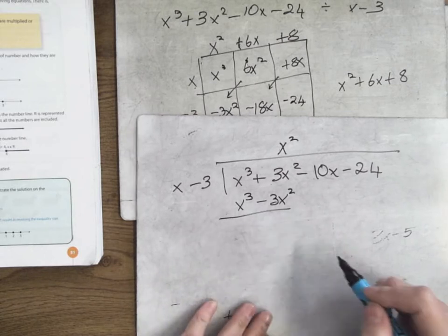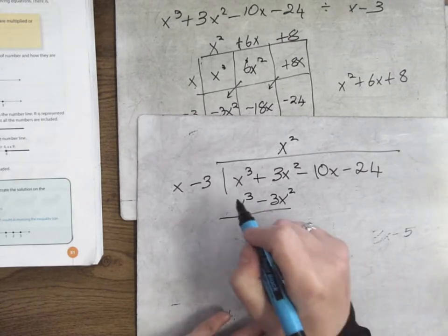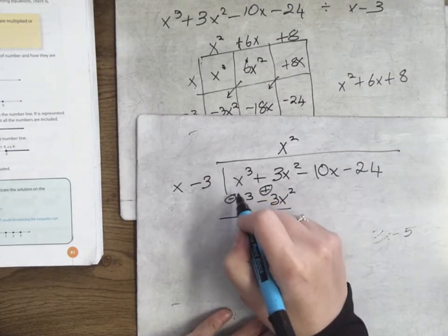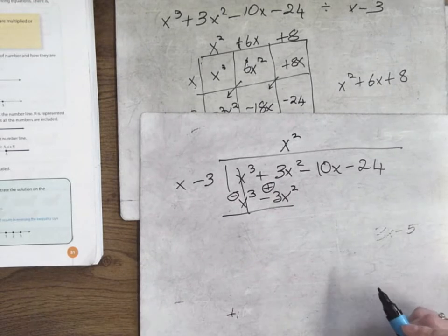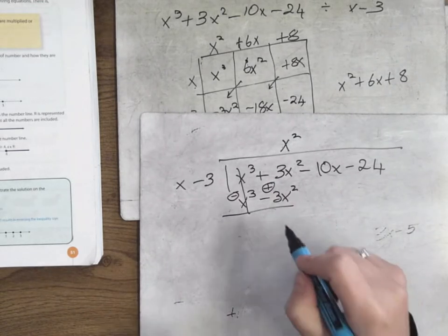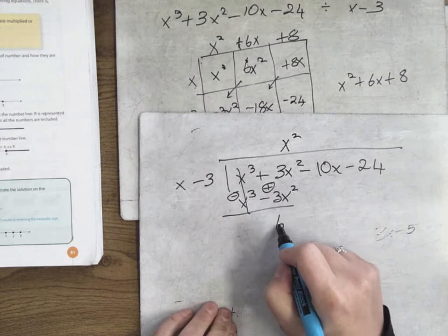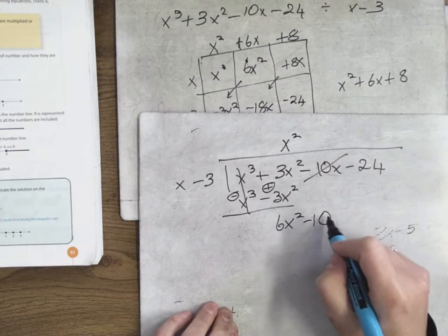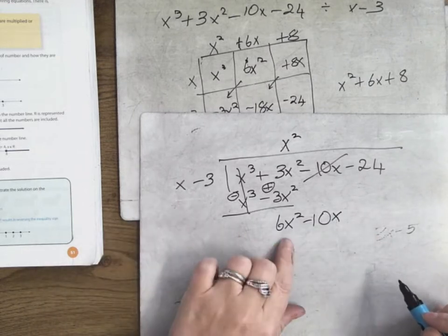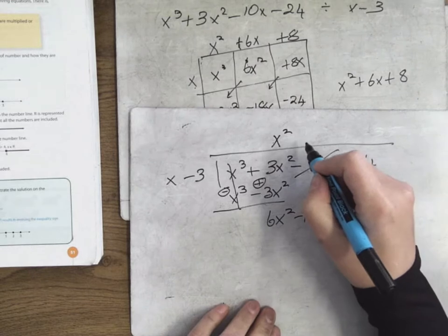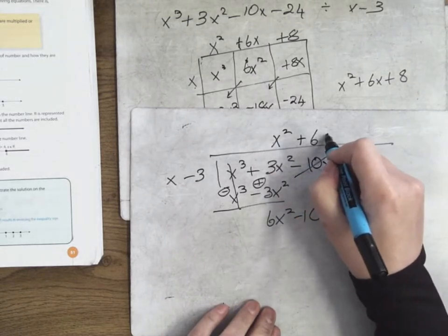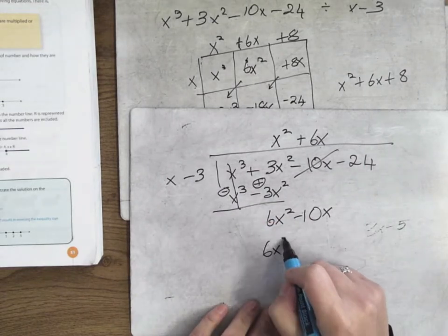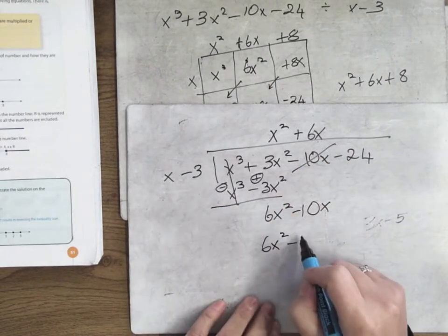Next step is subtract. Okay, so to subtract you change signs. So this becomes a minus, this becomes a plus, and x cubed minus x cubed cancel out, and that's what you want to happen. So if that doesn't happen, you've made a mistake. 3x squared plus 3x squared will give me 6x squared. Then you bring down the next term, just one term at a time. So minus 10x. Then you go x into 6x squared goes how many times? 6x, yeah. So then you multiply 6x by x is 6x squared. 6x by minus 3 is minus 18x.